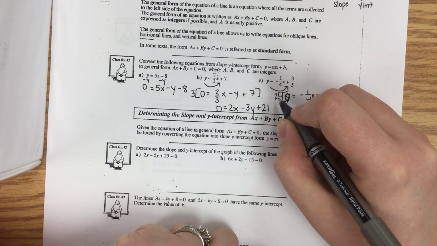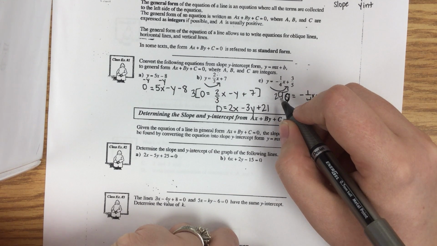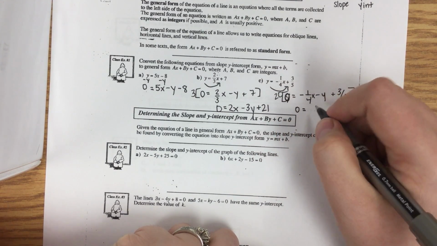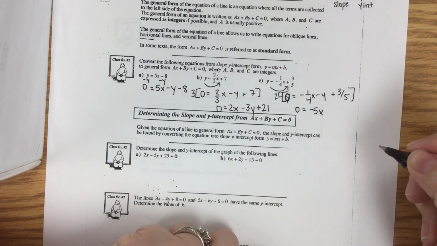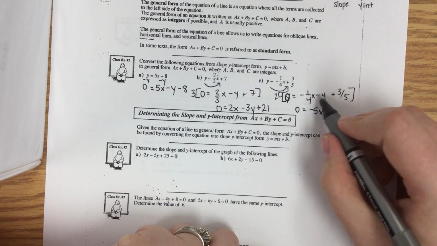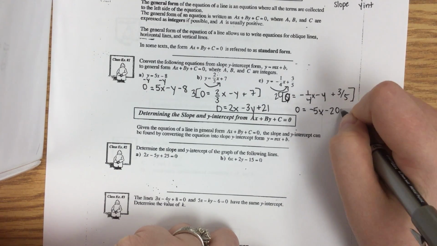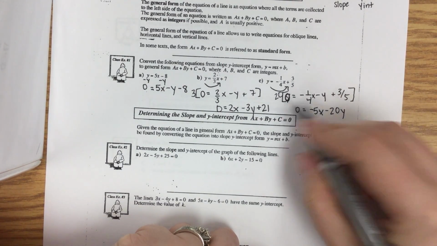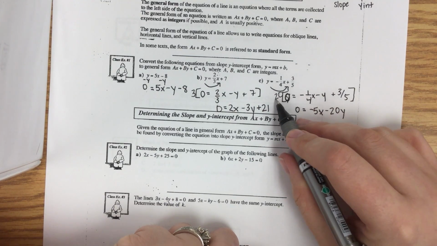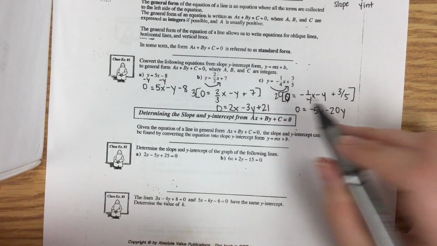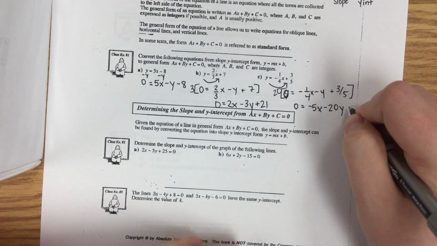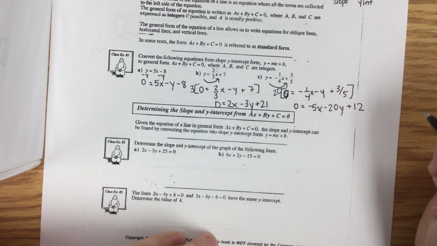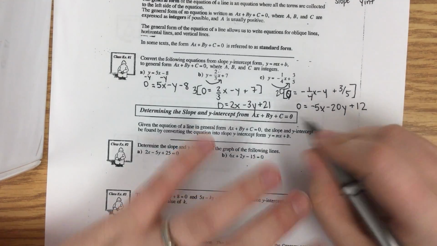-1/4 times 20, and so no shame, go on your calculator. What is -1/4 times 20? Should give you -5x. -1 times 20 is -20. 3/5 times 20, I would go on my calculator. 3 times 20, 60/5, or 12. And so this is fine.